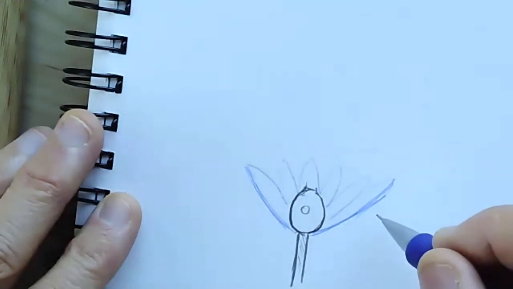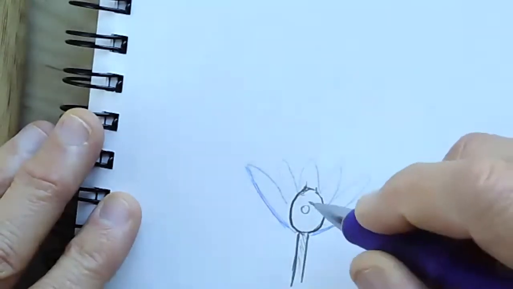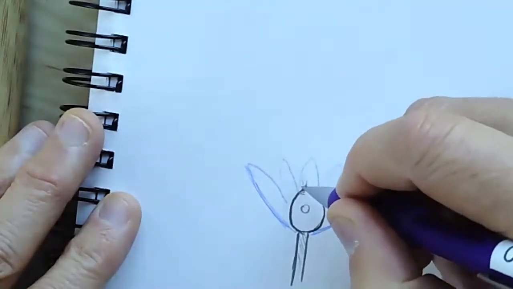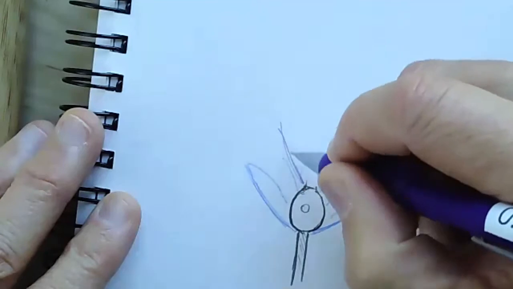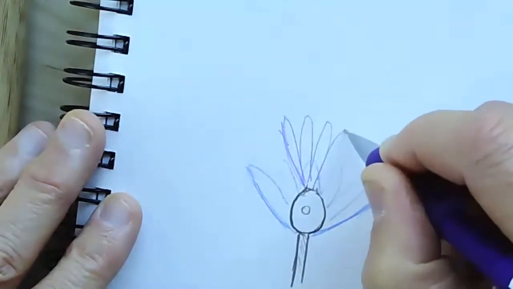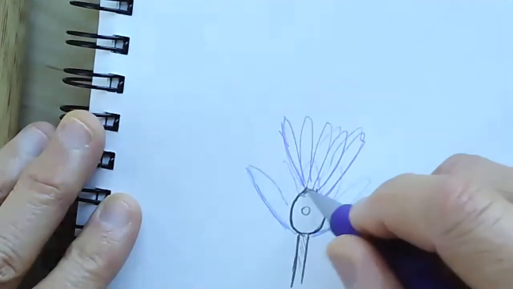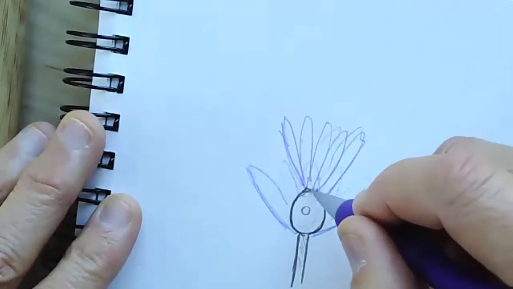That would be a superior ovary. If, on the other hand, my flower connects on the top of the ovary like this, then the ovary is below the flower. That's called an inferior ovary.